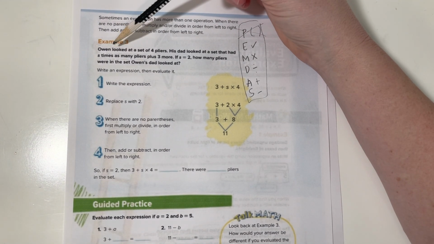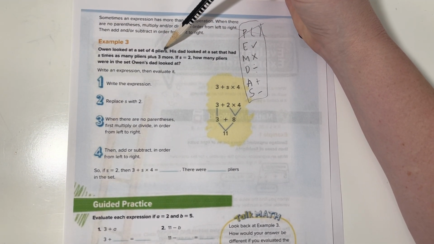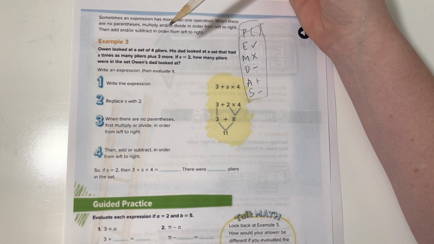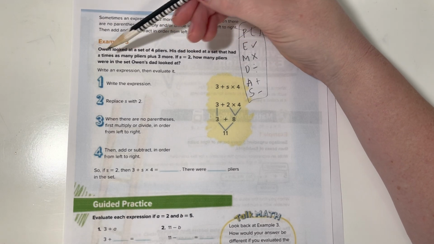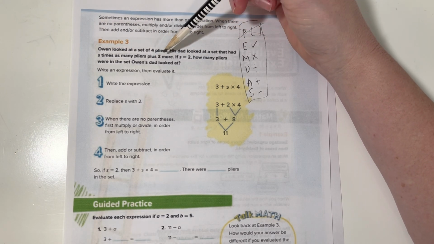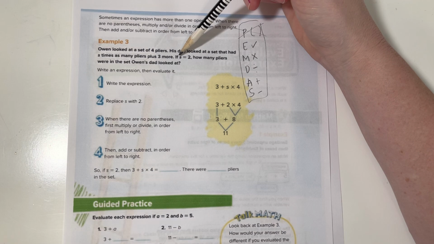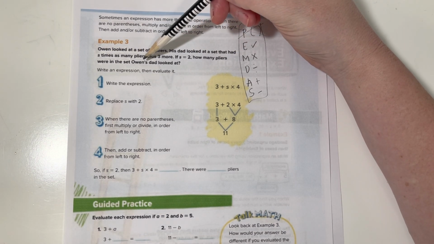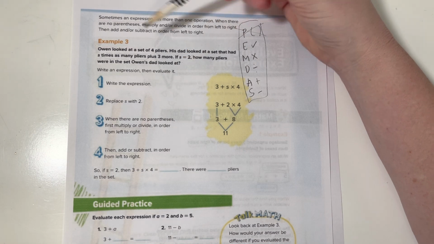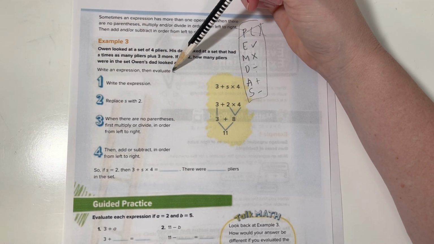So Owen looked at a set of 4 pliers. Pliers are just tools that you use to like pinch things. His dad looked at a set that had S times as many pliers plus 3 more. If S equals 2, how many pliers were in the set Owen's dad looked at? So write an expression and then evaluate it.